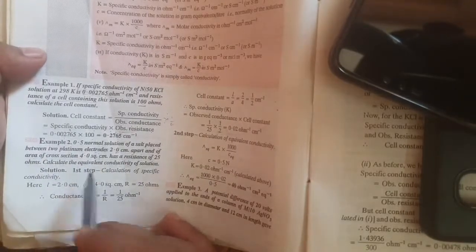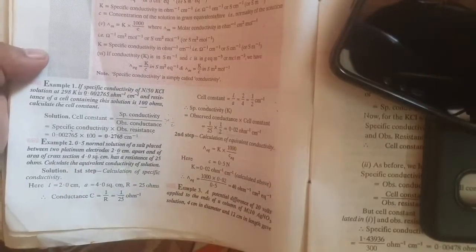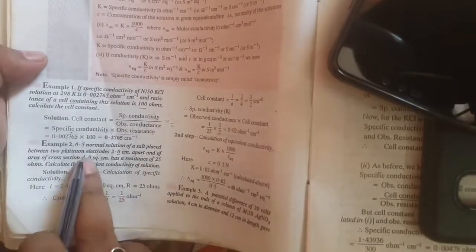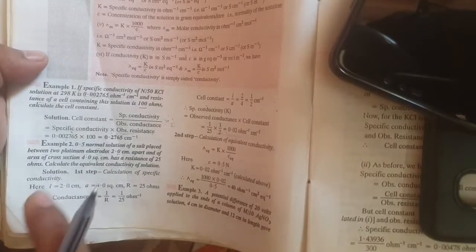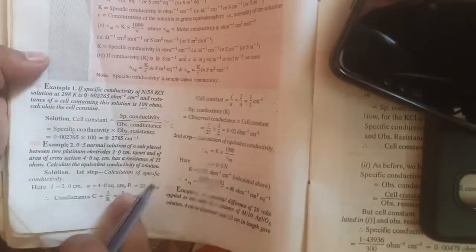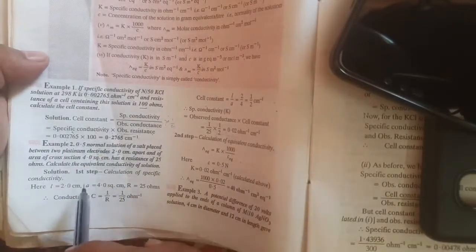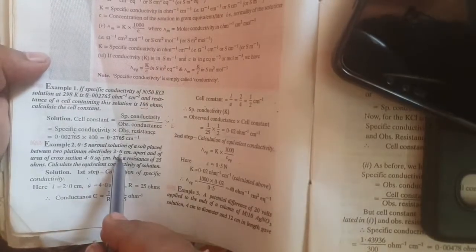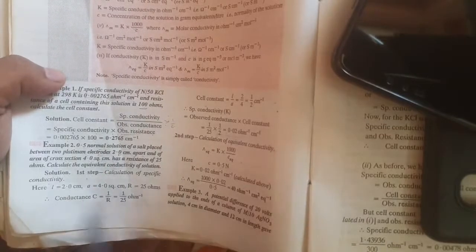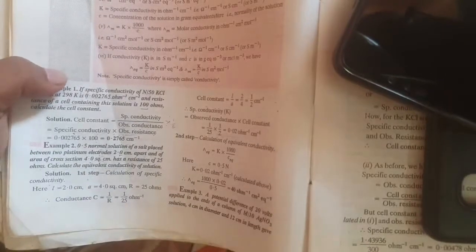Fine. So as normality of the salt is given, we can find out the equivalent conductivity. Why I am saying this, because equivalent conductivity is equal to Kc into 1000 by normality. So normality is given, so it will be easy. But before that, first step, calculation of specific conductivity, because the length between the electrodes is given 2 centimeter apart, which you have to make 1 centimeter, then area of cross section is given 4 square centimeter, which you have to make 1 centimeter square. Right or wrong?